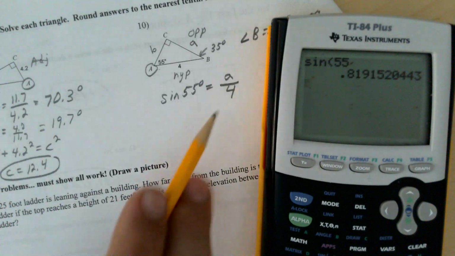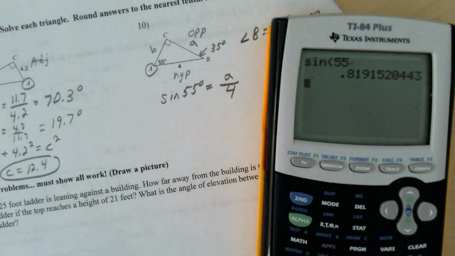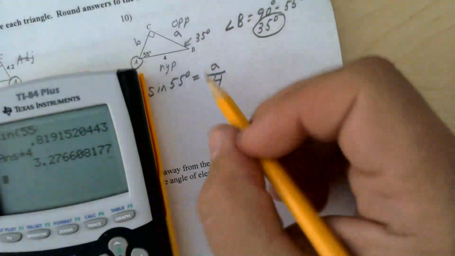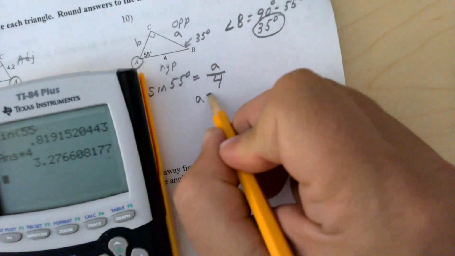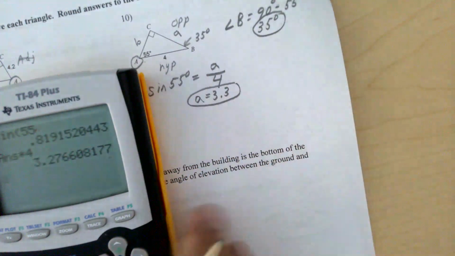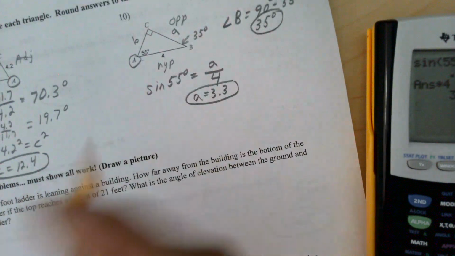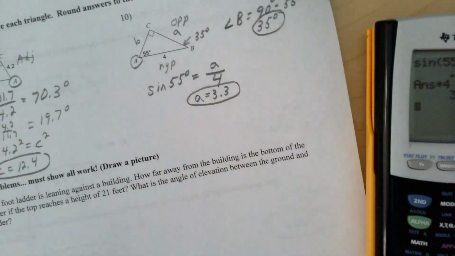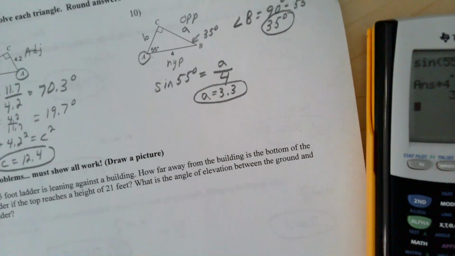So to solve for A, get A by itself, undo division, we multiply, and we get about 3.3 units, whatever the unit. I don't label this. So if it's inches, feet, it doesn't matter, but it's 3.3. So now we can use the Pythagorean theorem. Okay, we don't need trig anymore. You only need to use trig one time when solving a right triangle.